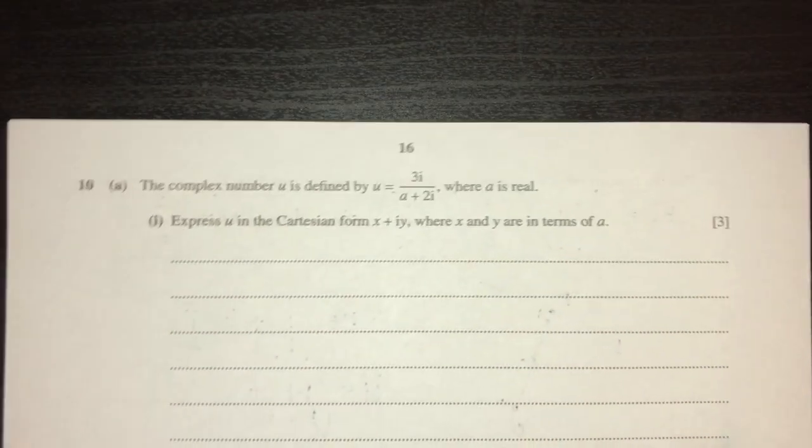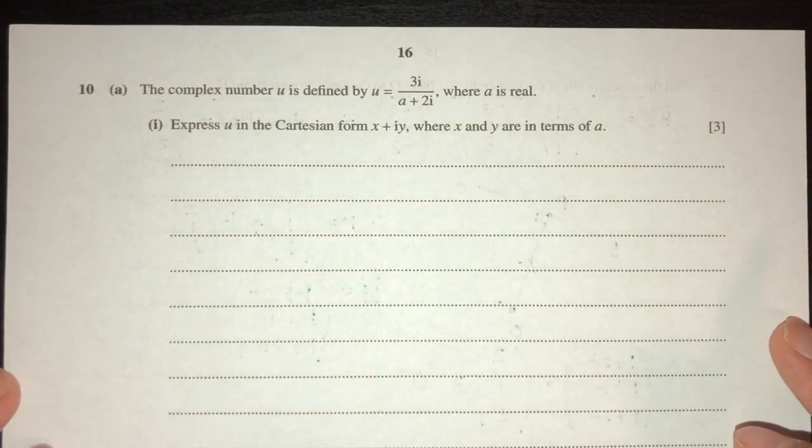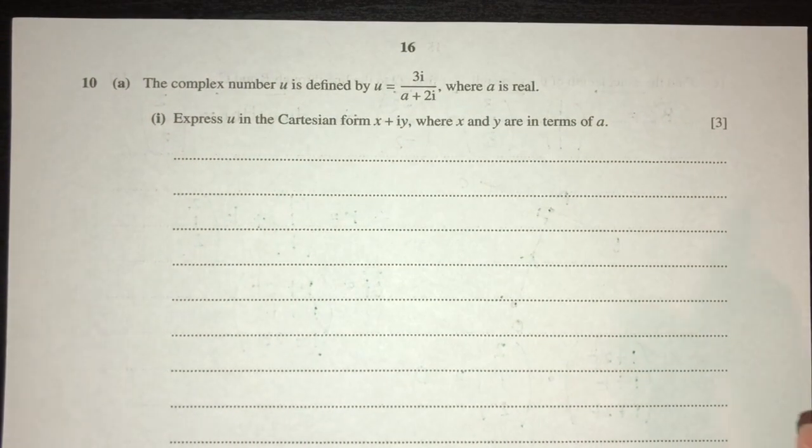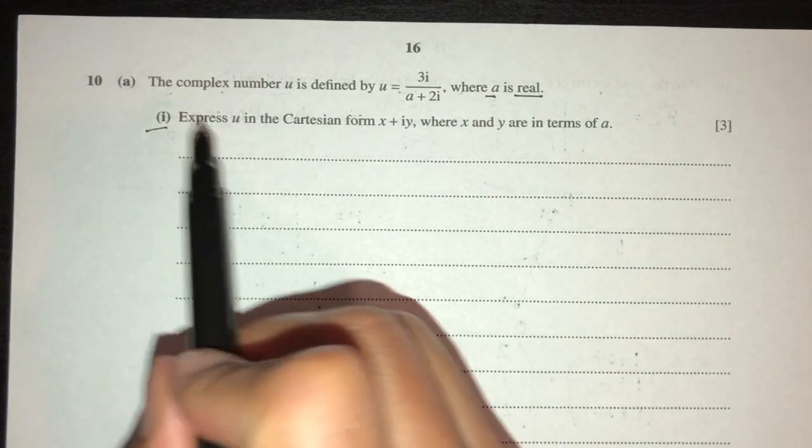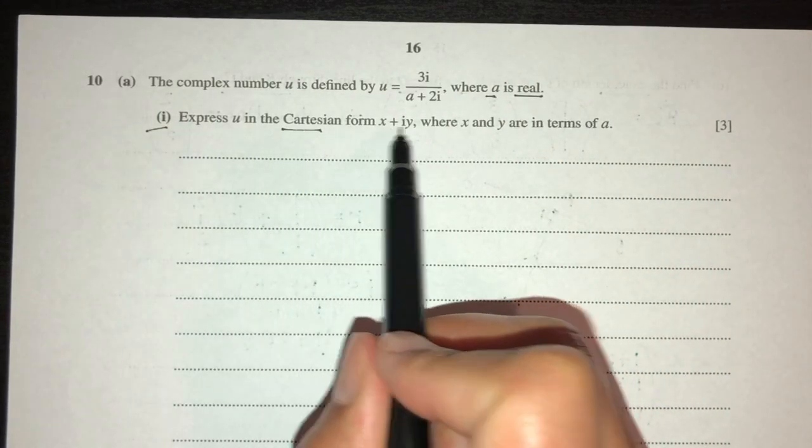So let's move on to question number 10. That is your last question of this paper. Now part A, the complex number u is defined by this equation. We have a as a real part. Now part 1, express u in Cartesian form, in the form of this.